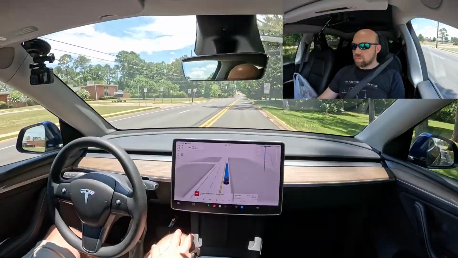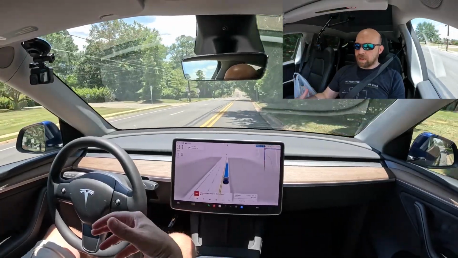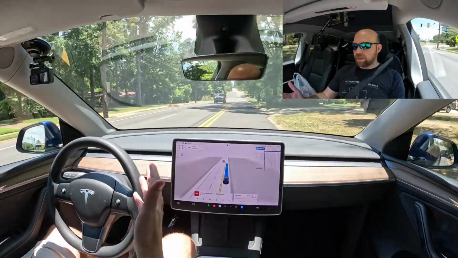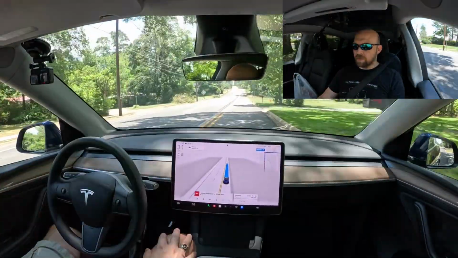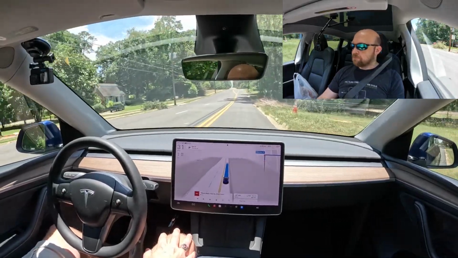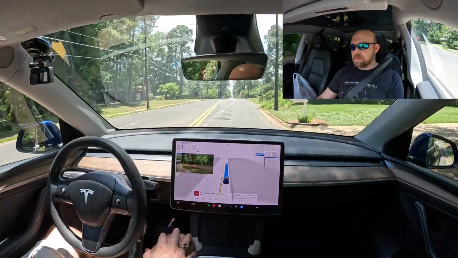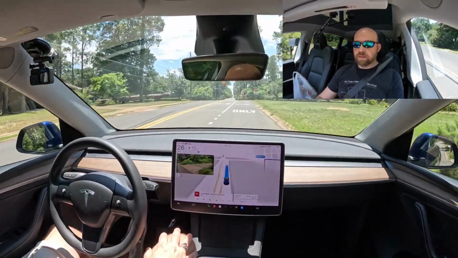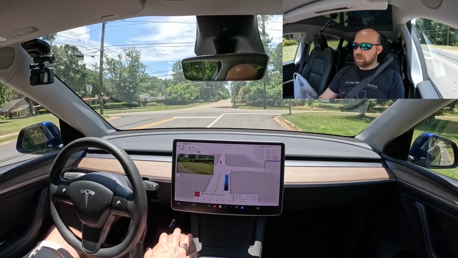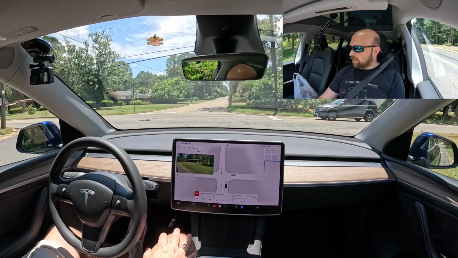So let's see where it's going to take us. That's part of the fun, at least for me, of using FSD, is that when it decides to reroute somewhere, I'm like, all right, well, cool. Let's check out this new route and see where it wants to go. So it's just going to make a right here at this stop sign. Pretty quiet over here.